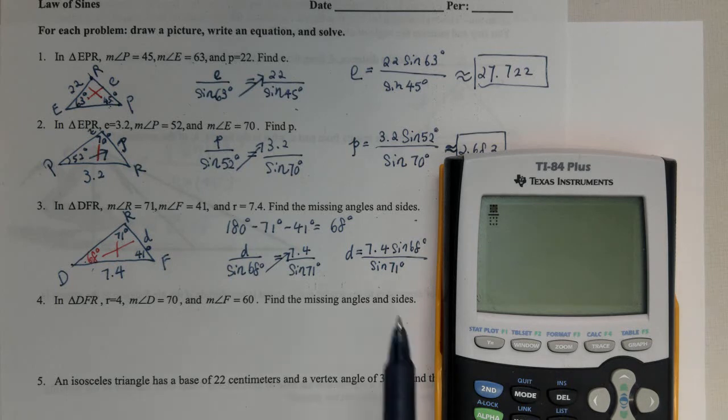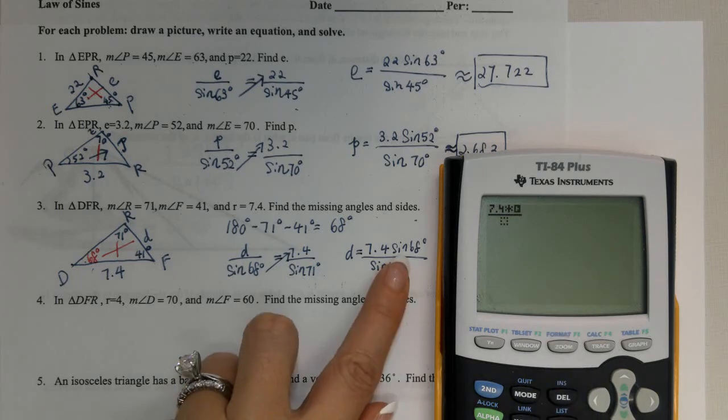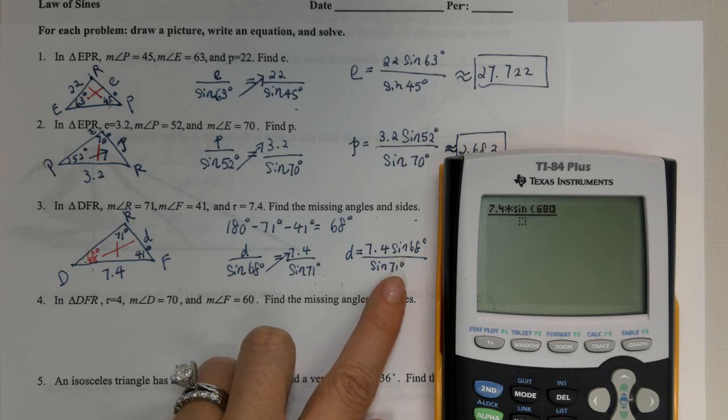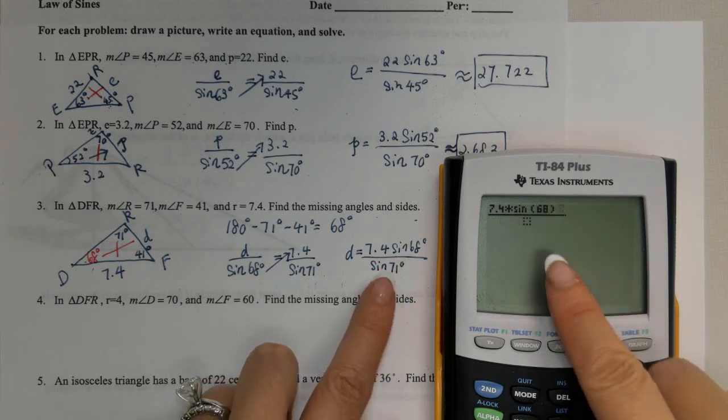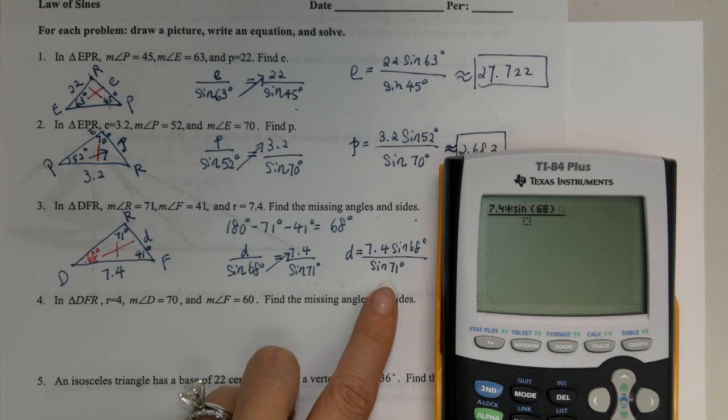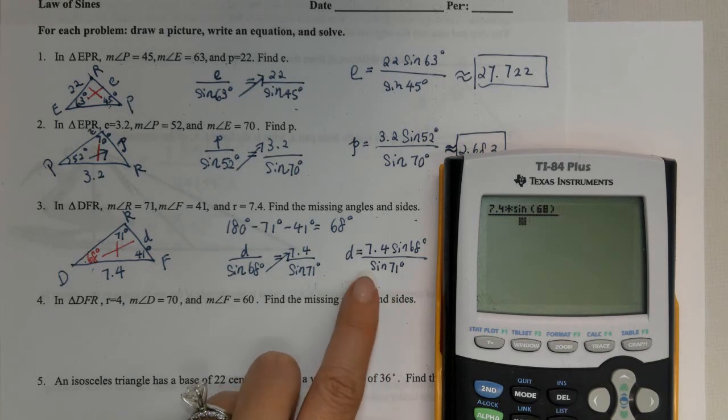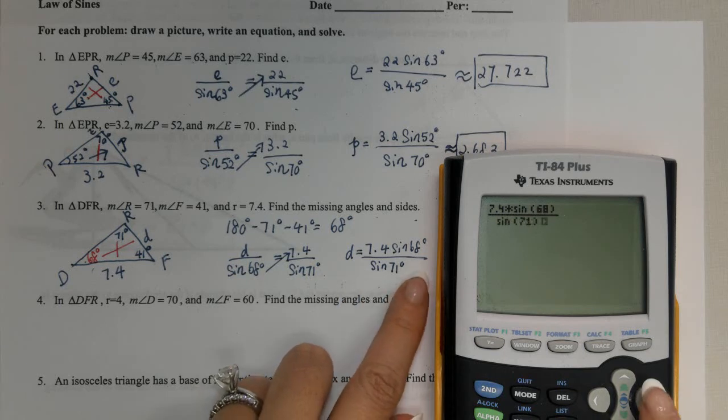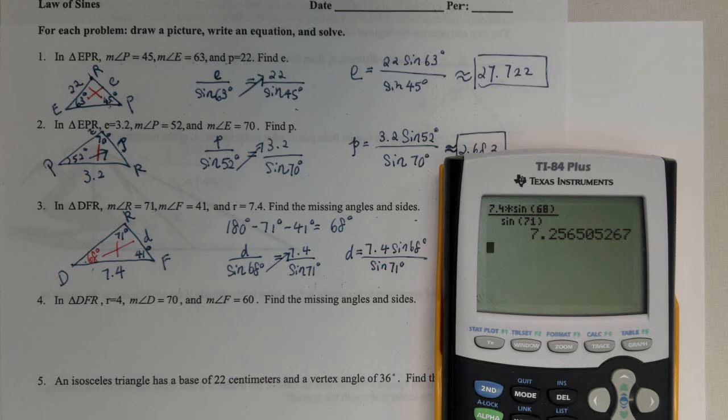Okay, and then we type 7.4 multiply sine 68 degrees, close the parenthesis, and then we type what we have for the denominator, which is sine 71 degrees, close the parenthesis, enter. That is a measurement of side D, which is 3 decimal places.